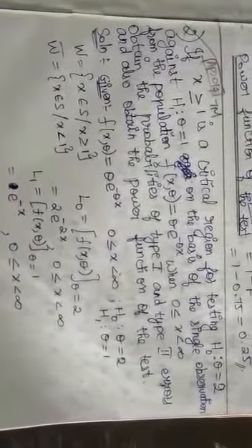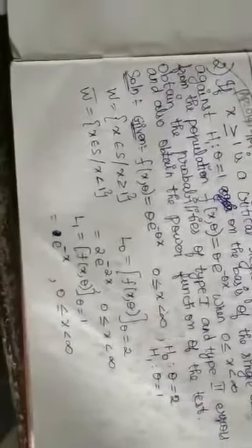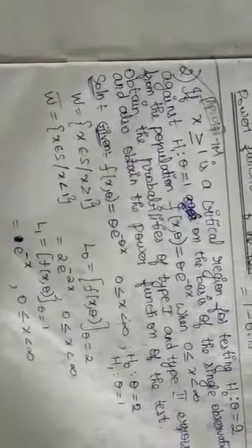Obtain the probabilities of type 1 error and type 2 error, and also obtain the power function of the test. That means alpha and beta and the power function 1 minus beta. So we need to find all these values. Before that we need to define the function and what W, W bar, L0 and L1 are.